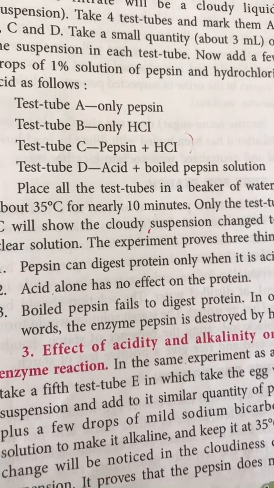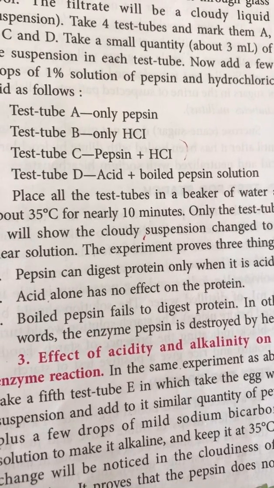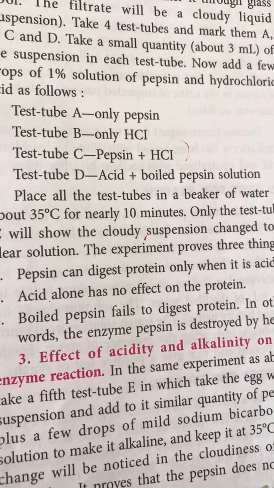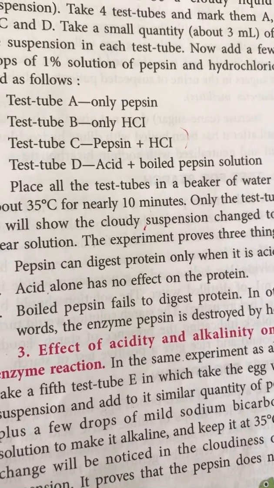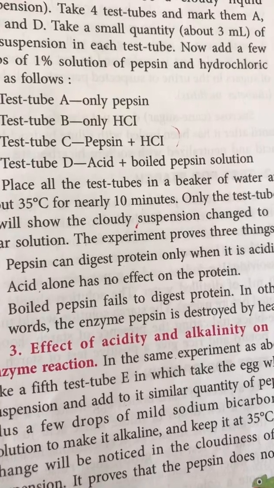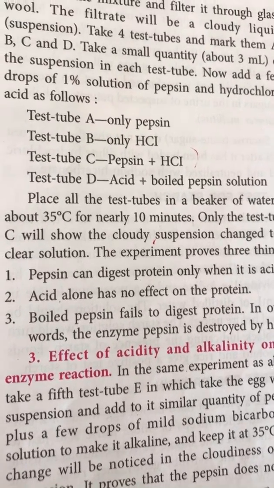Keep the solution at 35 degrees Celsius. No change will be noticed in the cloudiness of the suspension. It proves pepsin does not act in alkaline media.